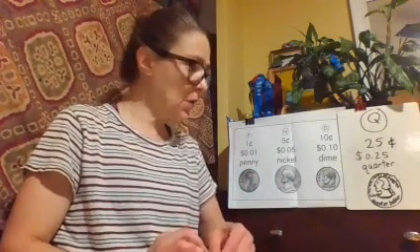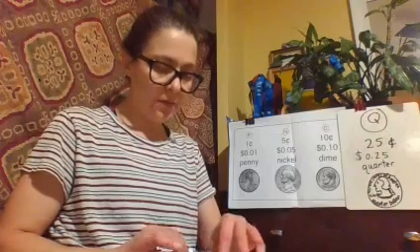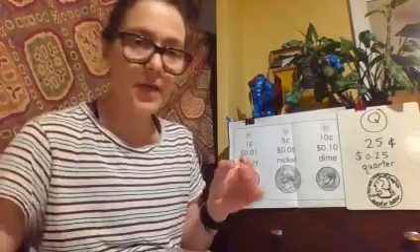So I'm going to start with the penny, and the penny is the darkest one. It's copper or copper colored brown. So take out a penny. Okay, and then take a look at it, and the value of the penny is 1 cent.